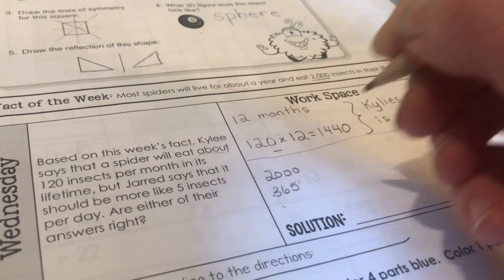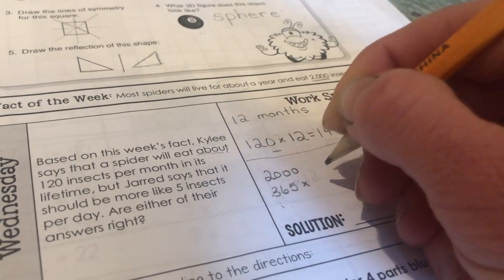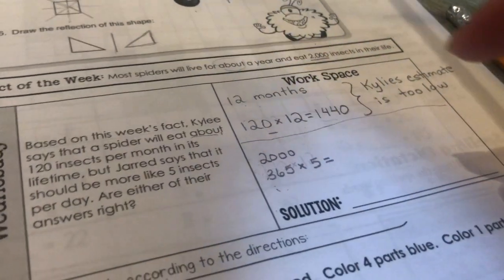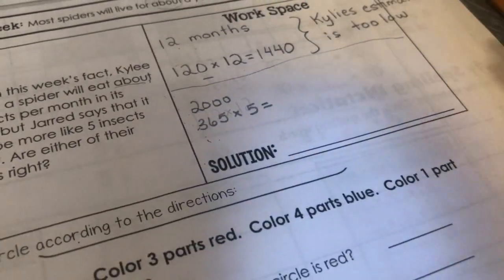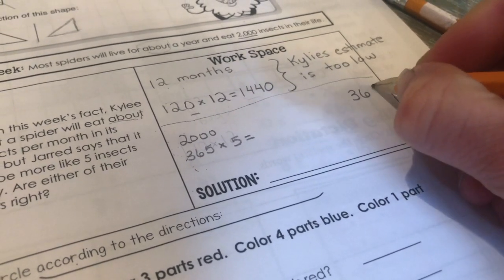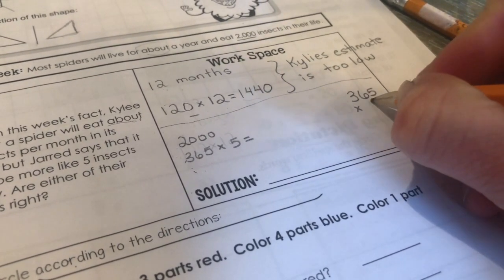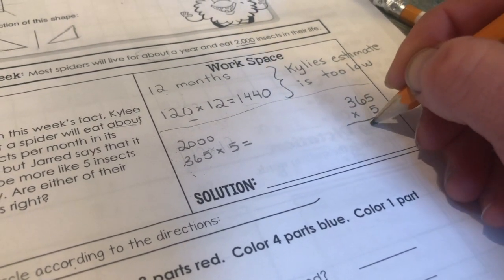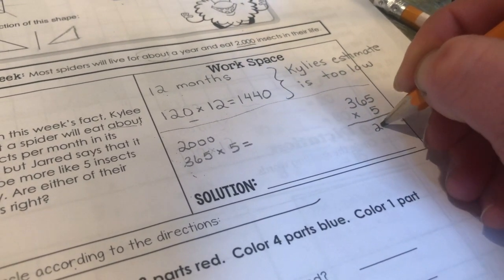That is 365 days. So we're going to go 365 times 5. And you think, oh my goodness, Mrs. Oakes, I don't know how to do that. But you do, because we've been practicing this. So stack your numbers, 365 times 5. I'm going to use partial products for this. 5 times 5 is 25.